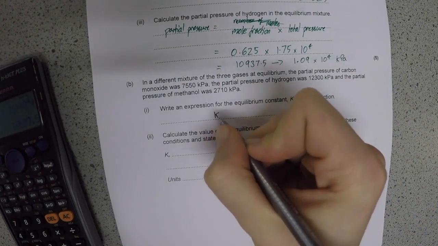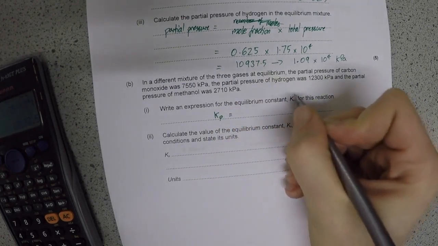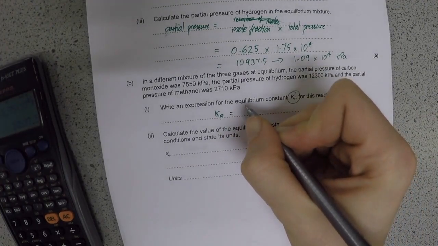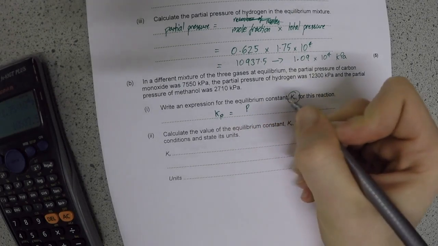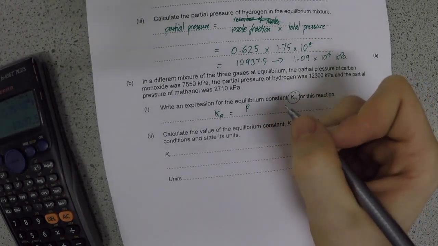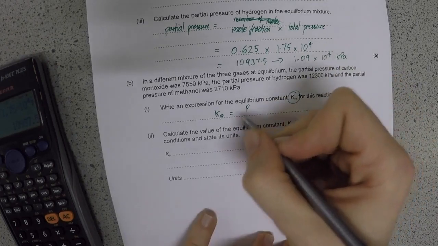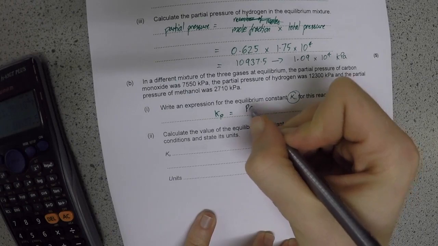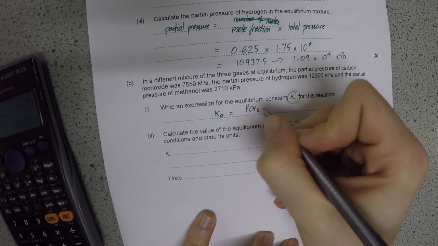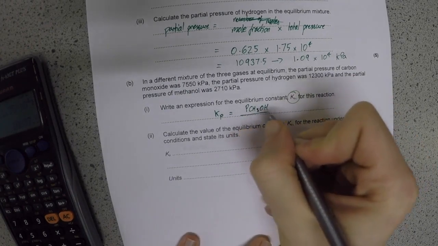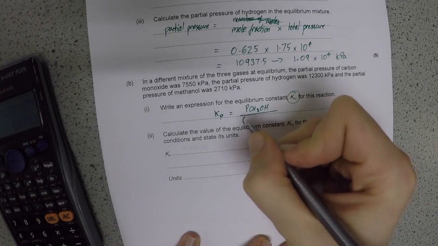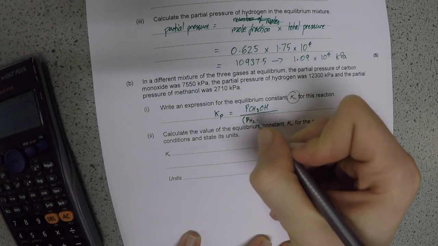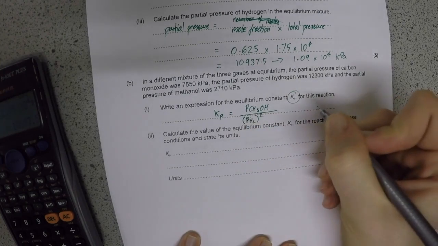So we're going to have our Kp. Remember, this is Kp, not Kc. Now, lots of people put the square brackets, but I can't use those. If I need to use brackets, I'll be using round brackets. So it's products over reactants. I'm going to put P of CH3OH over, and I want to use those round brackets, P of H2 squared.